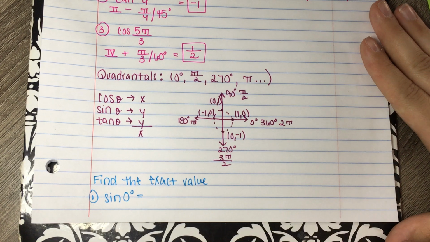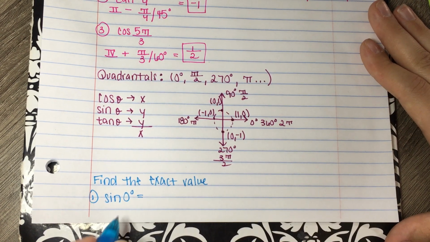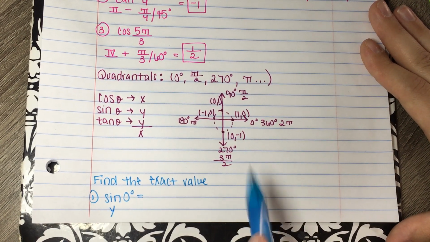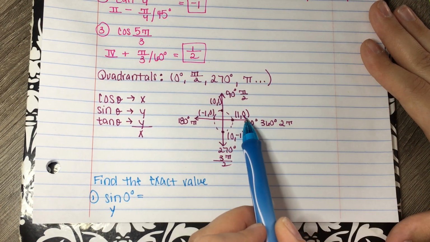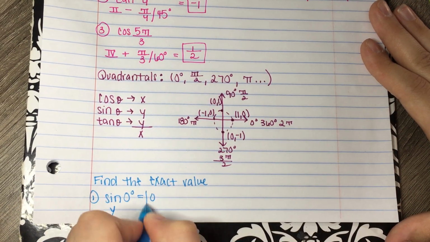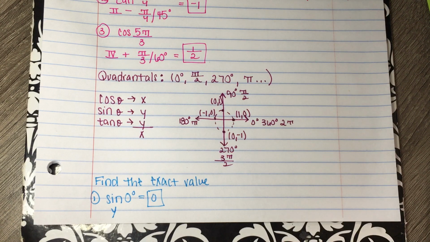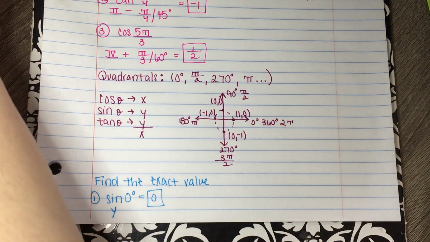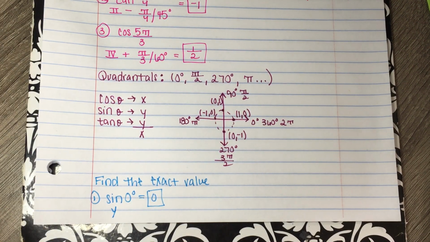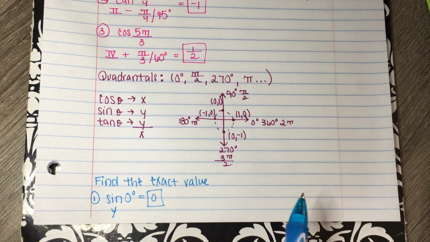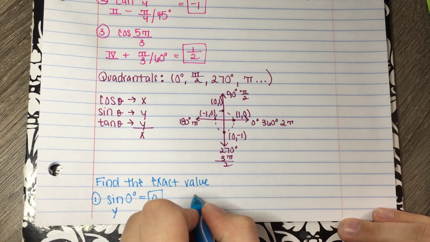Well, I always like to write down what coordinate I'm looking at here, and sine is my y coordinate. So my y coordinate at 0 degrees is 0. And there's my answer. What? I know, it's so much easier than doing this whole other process that we did at the top of the page because we're just using the points on our unit circle. All right, let's take a look at number 2.